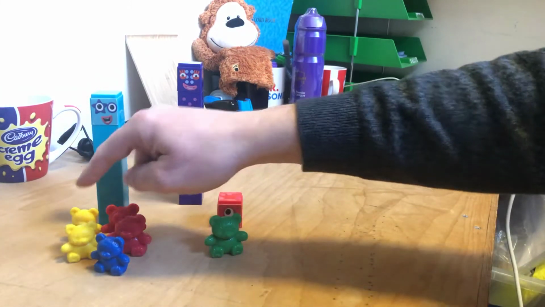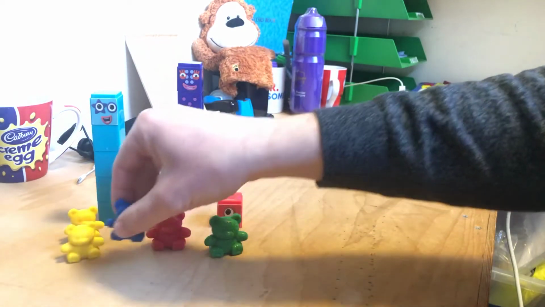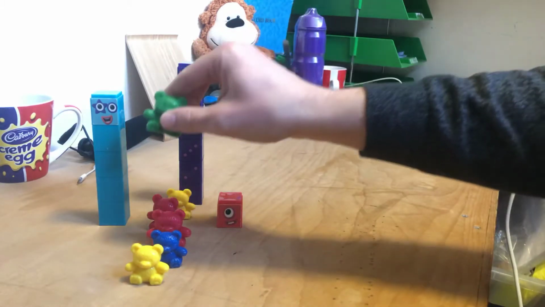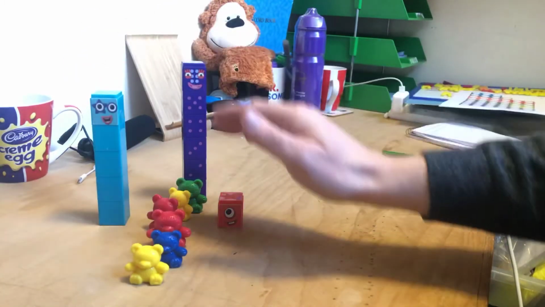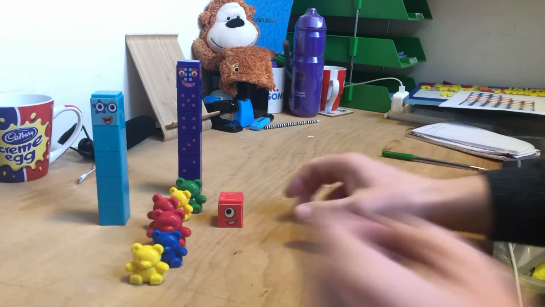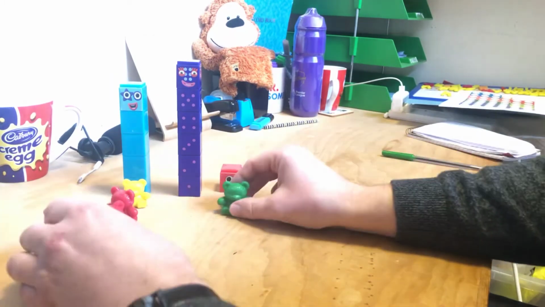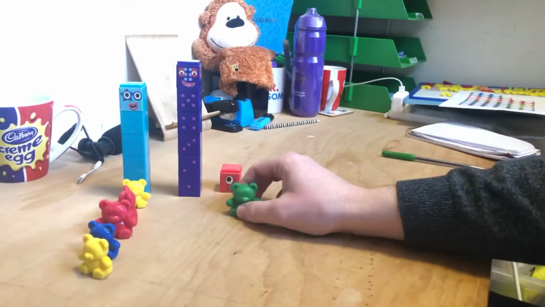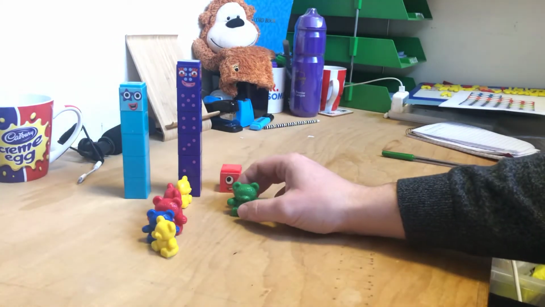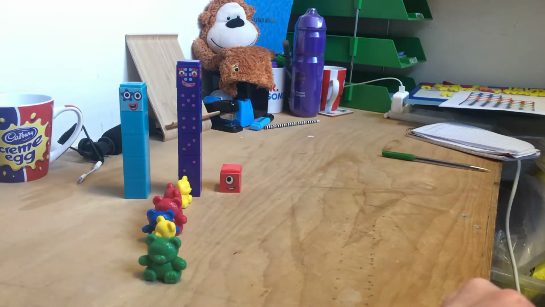Shall we see? So we've got 5 and 6. 1, 2, 3, 4, 5, 6. So 5 and 1 makes 6. 5 and 1 equals 6. And I'll show you a quick way of counting that. So if you can do it in a quick way, you could say, well, I already know I've got 5, so when I start the count, I just carry on from 5. And 1 more would be 6.